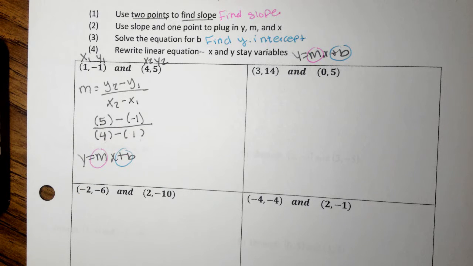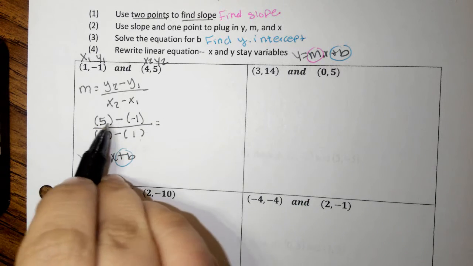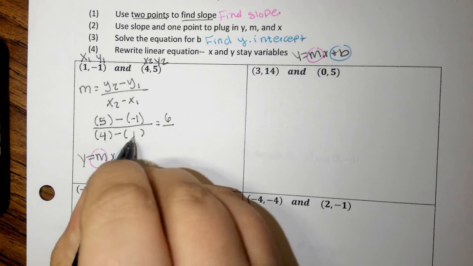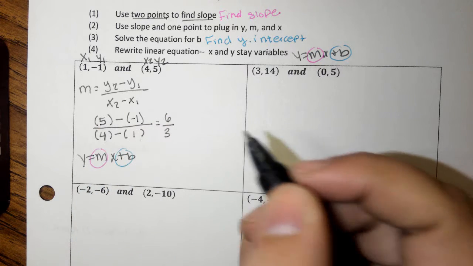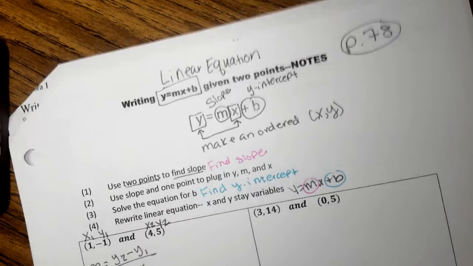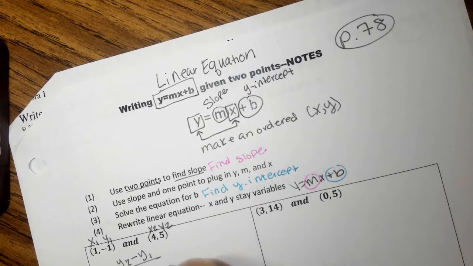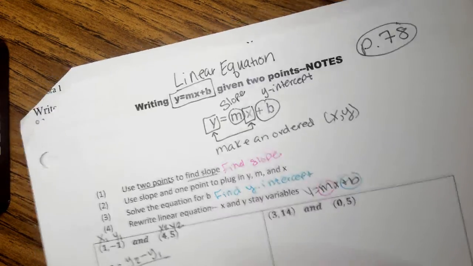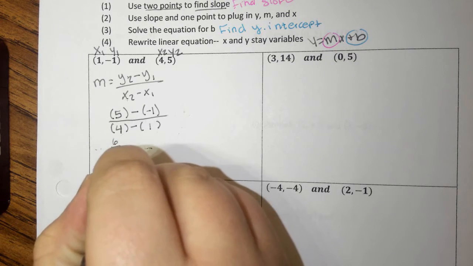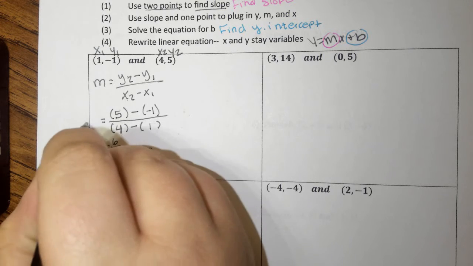Then you can do the subtraction on the top, do the subtraction on the bottom. 5 minus -1 is 6. 4 minus 1 is 3. That was 6 over 3, which is the same thing as 2.